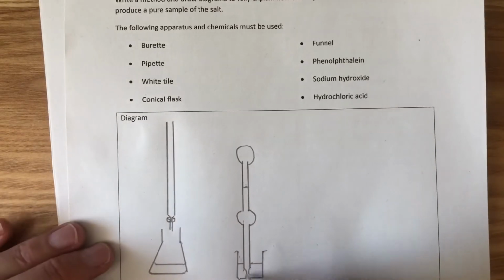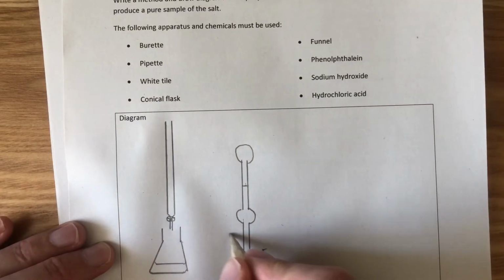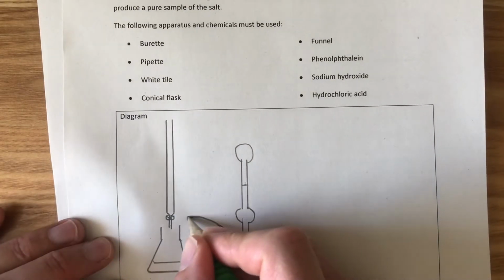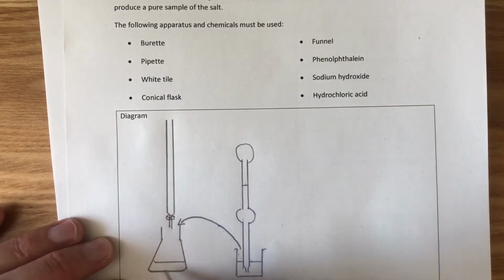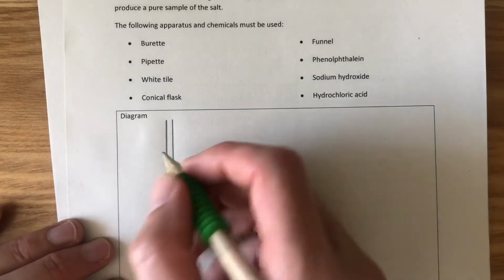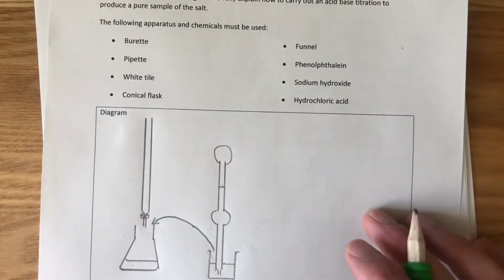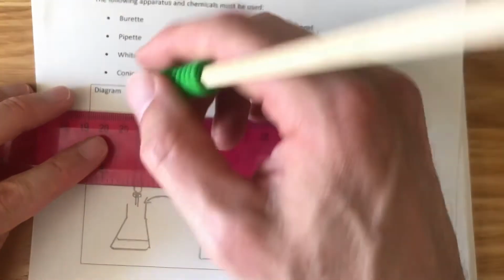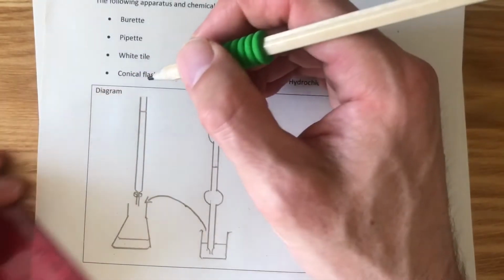So once we've sucked that up, we put that into that conical flask, and that's the sodium hydroxide there. So that's exactly 25 centimetre cubed. The acid is going to go straight into this burette. Put the acid in the burette.